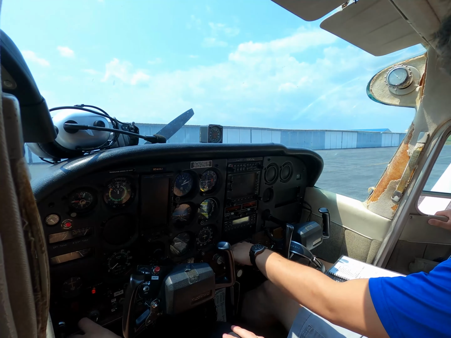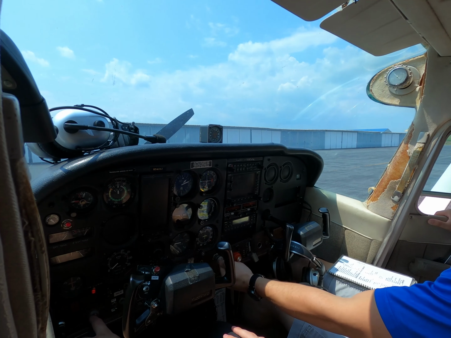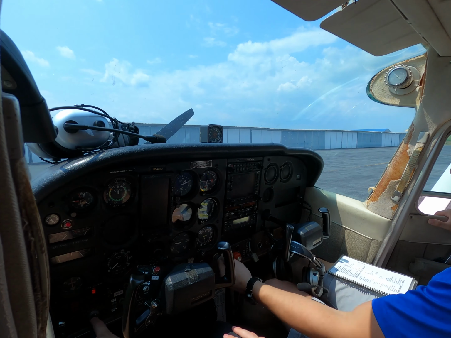All right, let's go. So what I'm going to do here, I've got the mixture set to rich. I'm going to crack the throttle open slightly. I'm going to yell "clear prop," and then once I yell that, go ahead and crank it, and I've got the throttle. Clear.